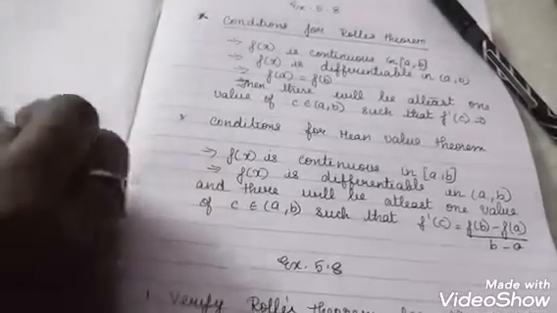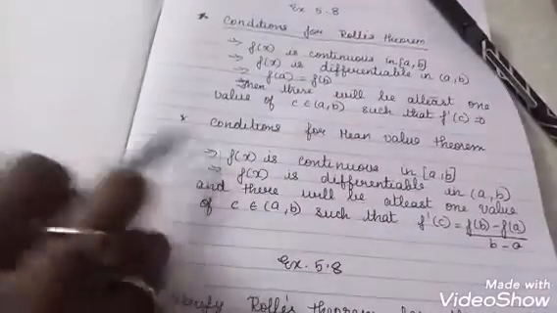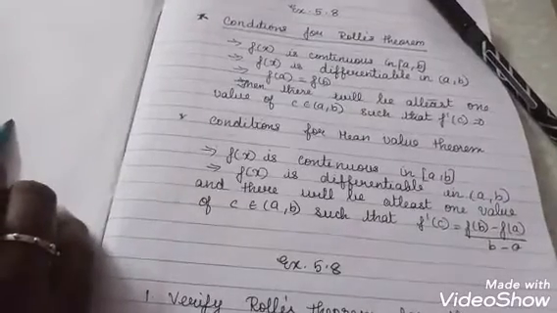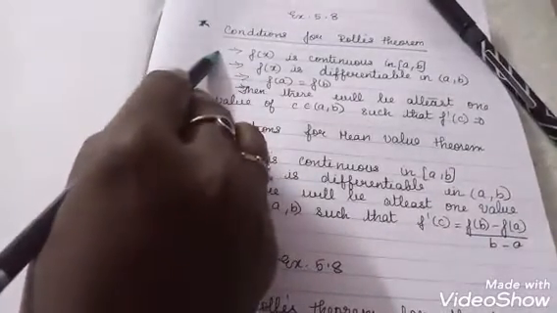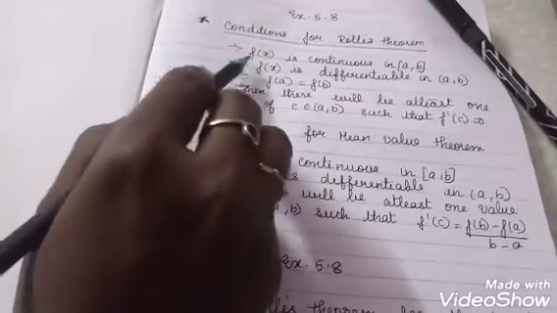So the topic you're going to see here today is the condition for Rolle's theorem and the mean value theorem. So how do you verify Rolle's theorem and the mean value theorem here? First, I have written the condition for Rolle's theorem. So what's the condition for Rolle's theorem?